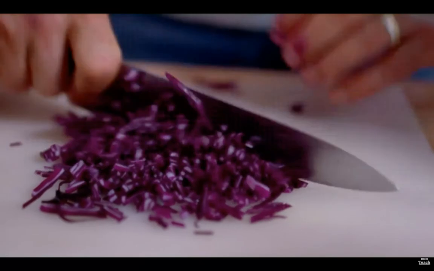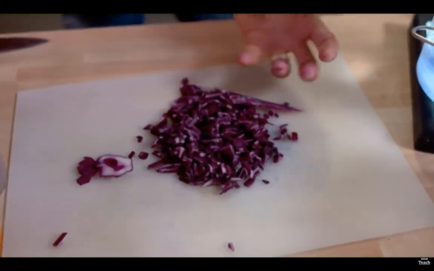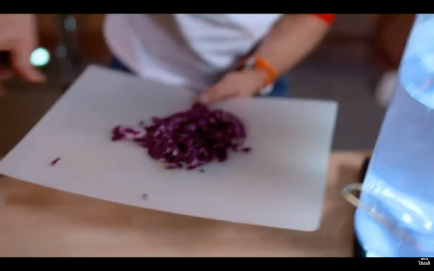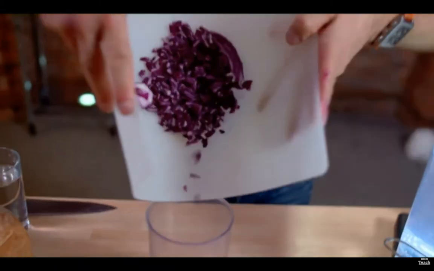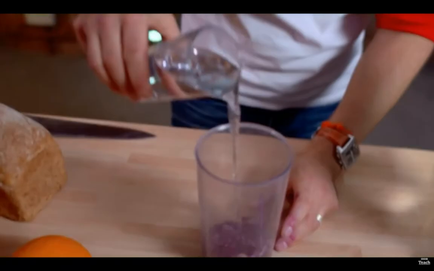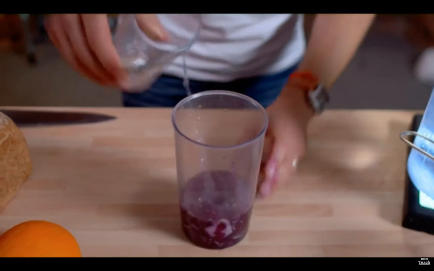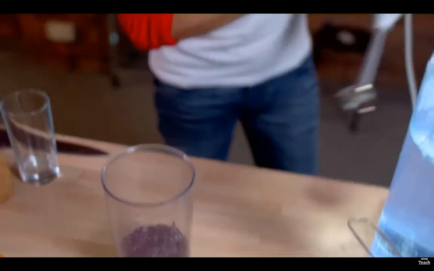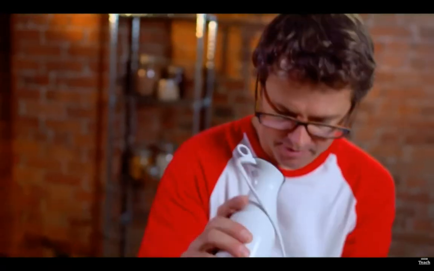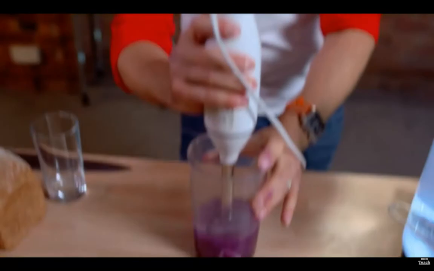And have a really good look at the colour there. It's this beautiful purpley colour. And we're going to get the colour out of the red cabbage. Now, the colour, bizarrely, is also something called a phytonutrient. It's a tiny, tiny substance that you do need in your diet as well. I'm going to add some water to the red cabbage. Then I'm going to mince it with one of these hand blenders. Be careful with these, they're very dangerous.